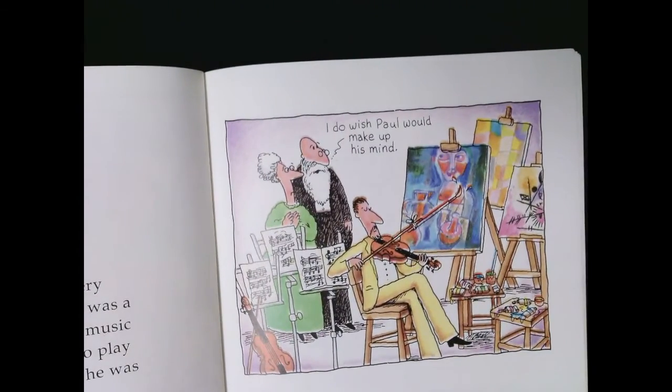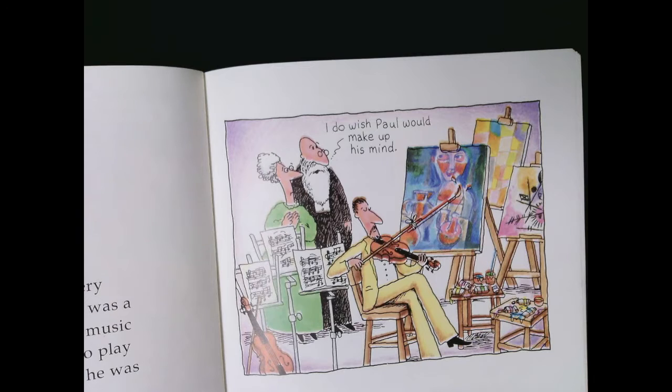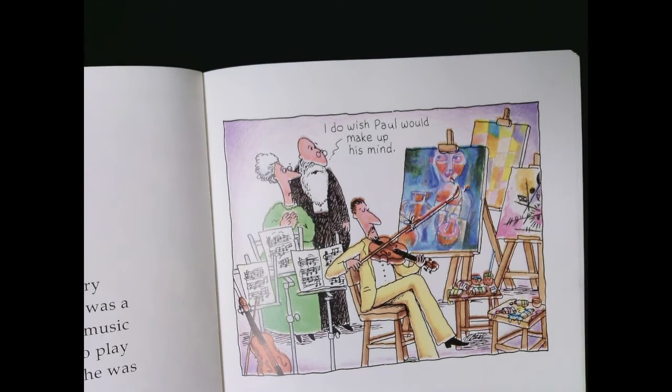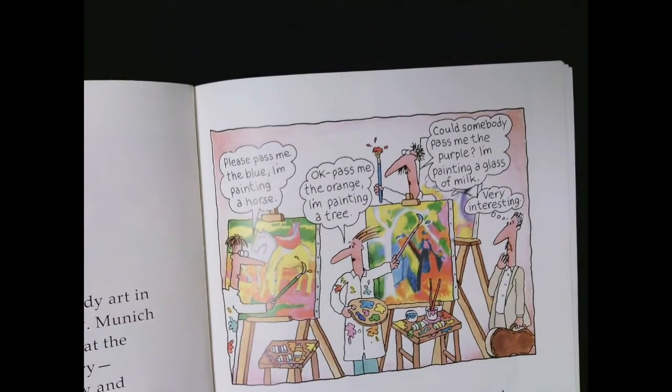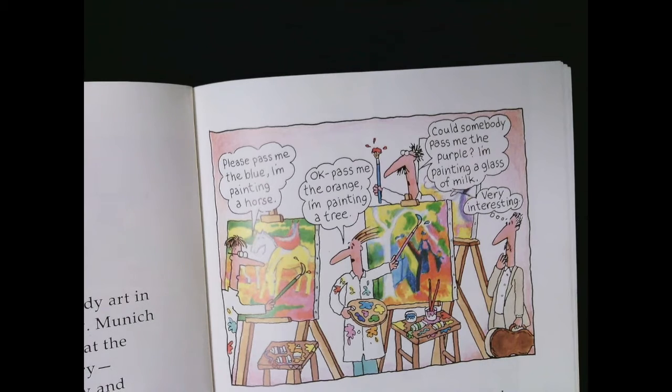Paul Klee grew up in a very musical family. His mother was a singer and his father was a music teacher. They taught him how to play the violin when he was young. Music and art were super important to him, so he didn't know if he should be a musician or an artist. Finally, Paul decided to study art in Germany.